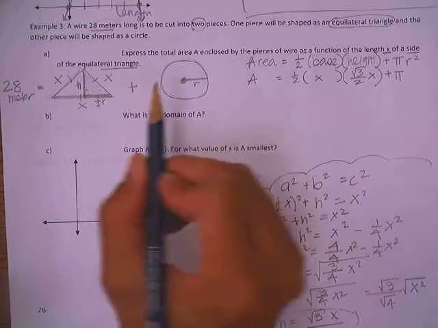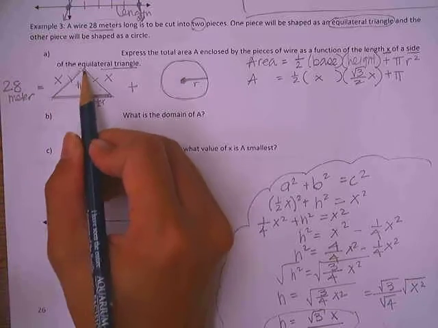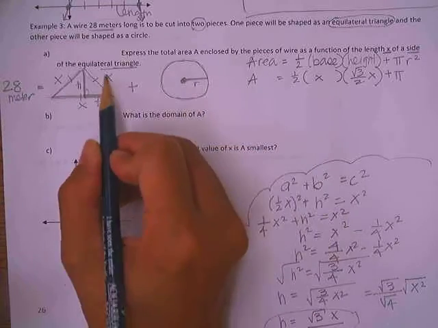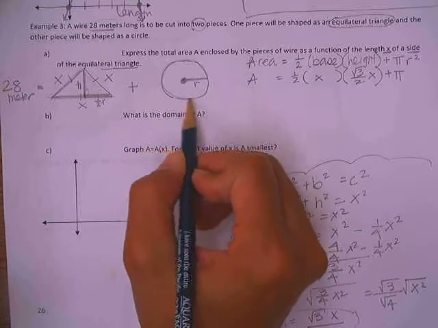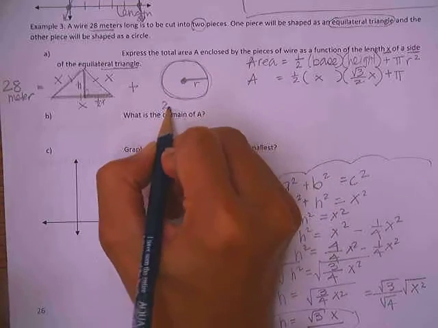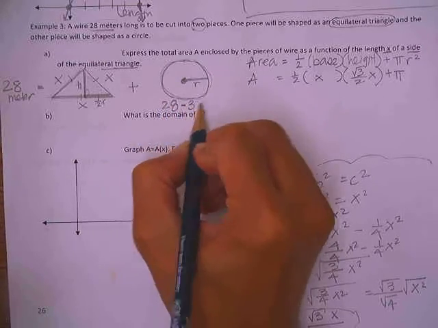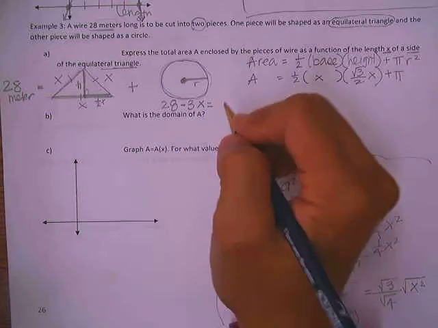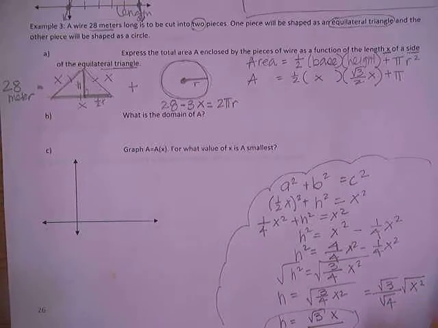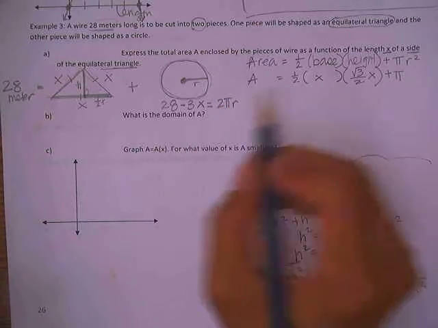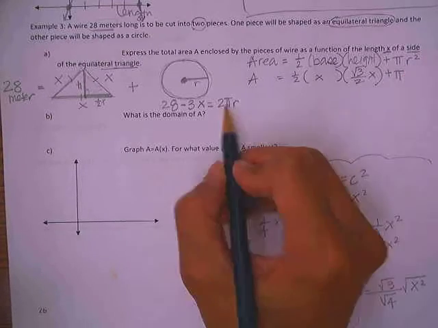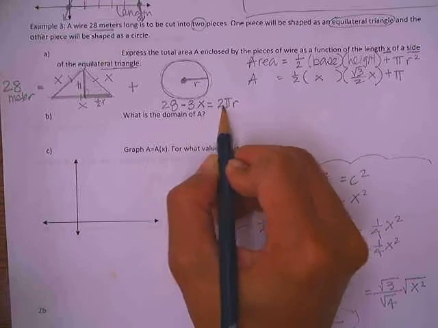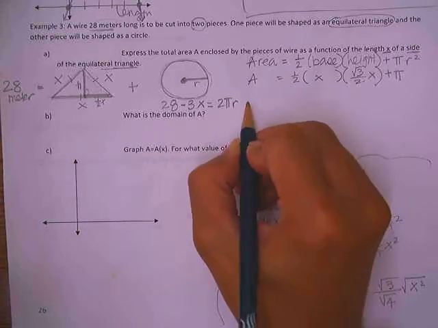Well, if you look at this, 1x plus 1x plus 1x, that's 3x, okay? If this is 3x, the perimeter or the circumference of this is now 28 minus 3x. Would you agree? Equals circumference. And the circumference formula for a circle is 2 pi r. So again, I can't use r, so I have to solve for r here. I can just divide each and every term by 2 pi.